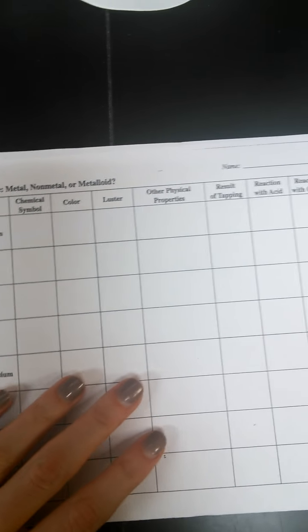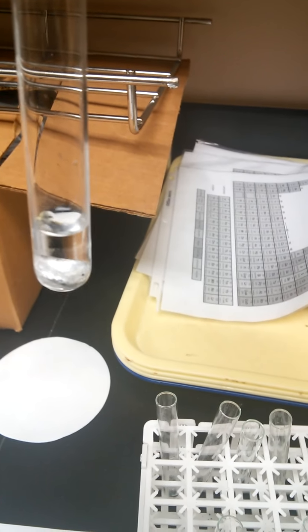And then next we're going to test the reactivity with hydrochloric acid. So I've filled each of these test tubes with hydrochloric acid, and then I'm going to place one of each element in each test tube to see if they react. So that's aluminum. And it doesn't seem to be doing anything. So we'll let it sit. Next we'll put in copper.